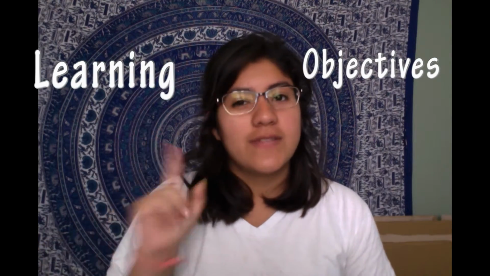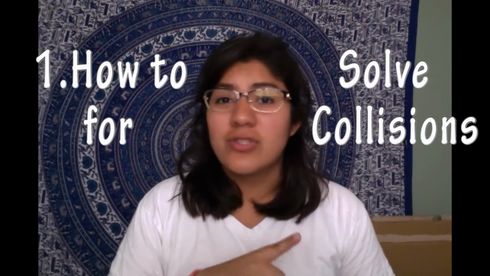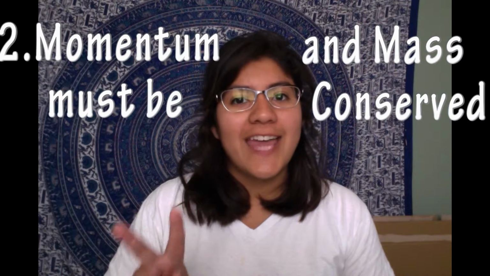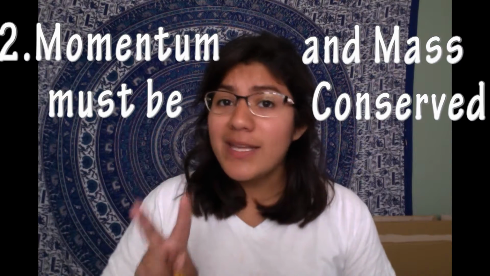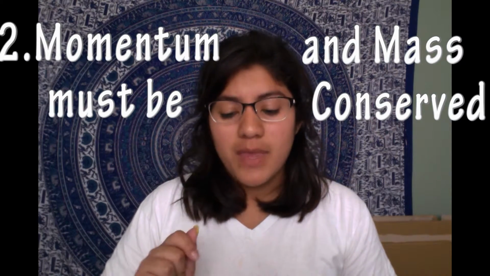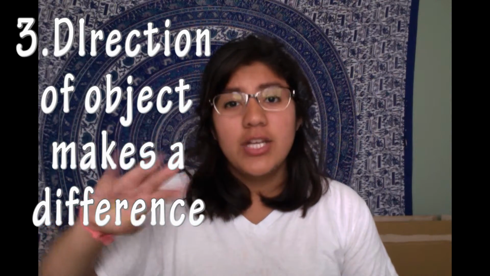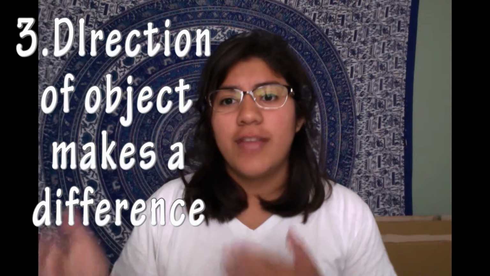Multiple kinds of collisions. In this video, there are 3 learning objectives that you will learn. 1 is how to solve for collisions. 2, you will learn that mass and momentum must always be conserved. And the 3rd thing you will learn is that the direction of an object during the collision has an effect on the end result. To solve for collisions, there are some vocabulary words that you need to know.